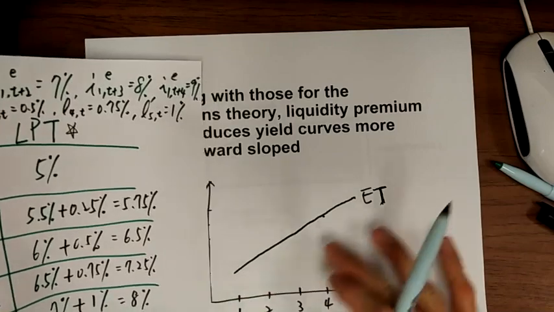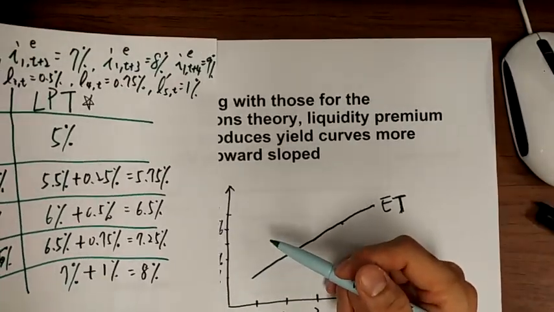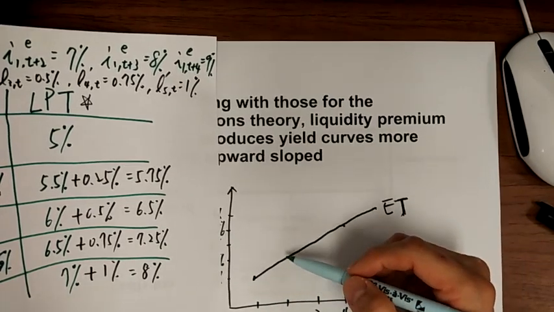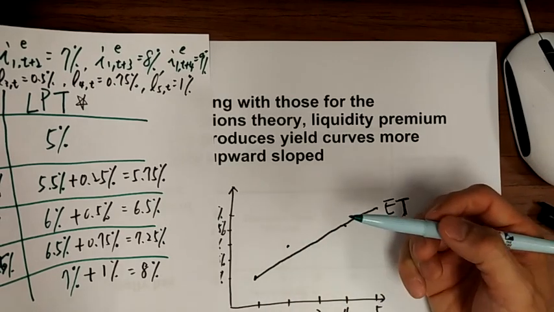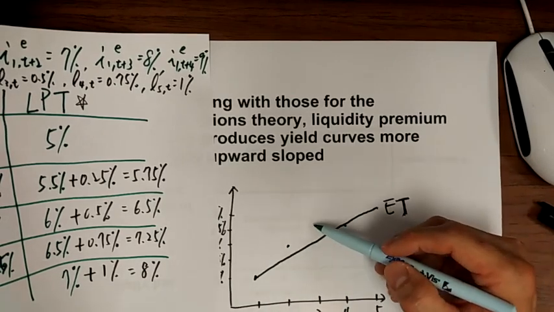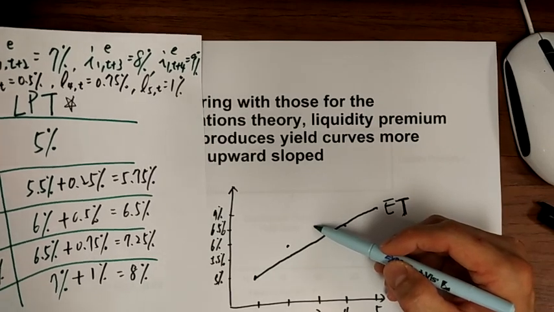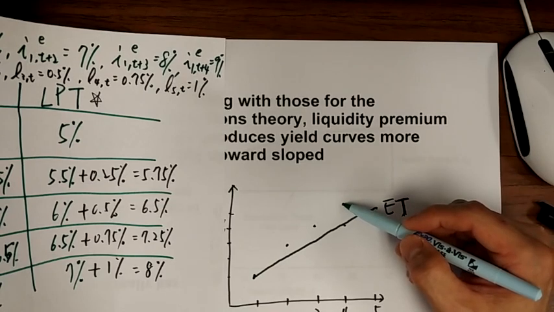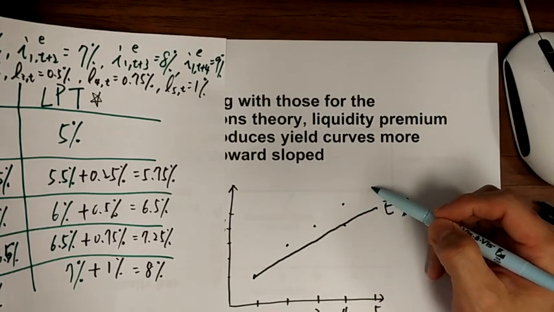So the liquidity premium theory says 1-year bond interest rate is 5%. 2-year bond interest rate is 5.75. 3-year bond interest rate is 6.5. 4-year bond interest rate is 7.25. 5-year bond interest rate is 8%.